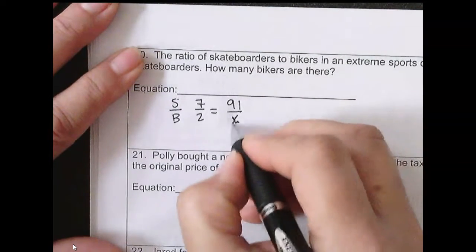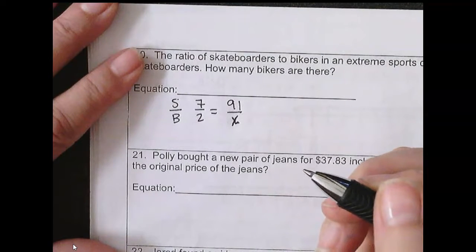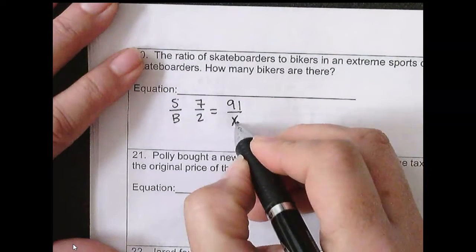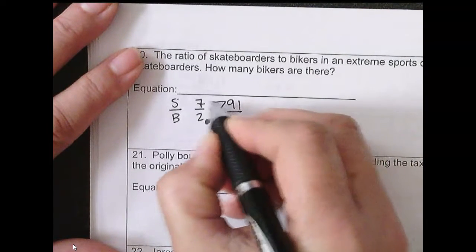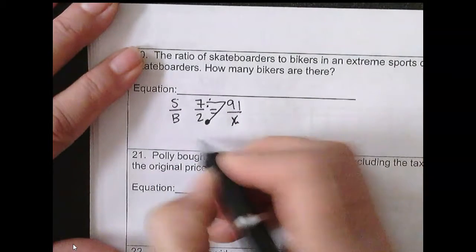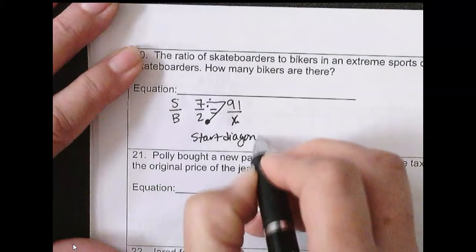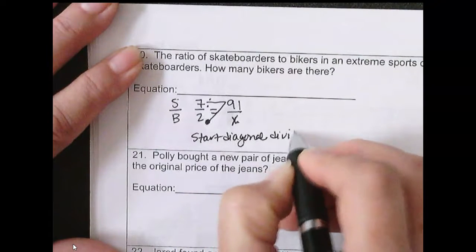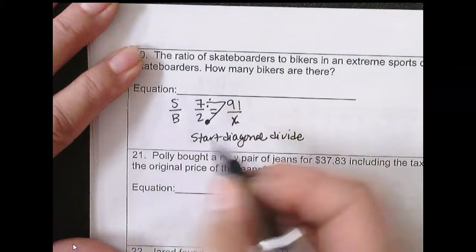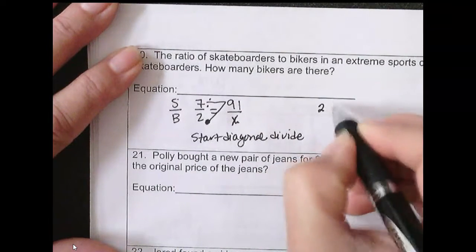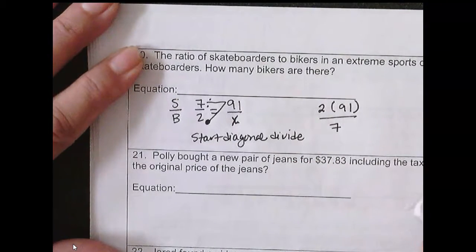So, what do you remember about proportions? Yep, it was all taught last year. Yep, they were fun. So I teach them a little different. I'm really not into the butterflies. That's a science thing. So here's my X. I'm going to scoot over. And when I say over, I mean across. I'm going to draw start, diagonal, divide. I always start at the variable and I move across. So start, diagonal, divide. That's 2 times 91 divided by 7. And that is how you do that problem.